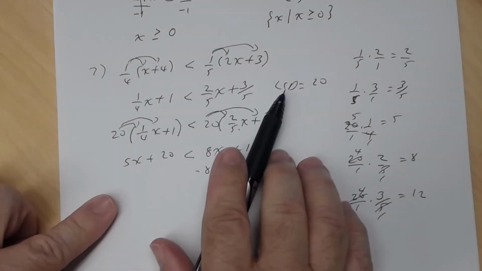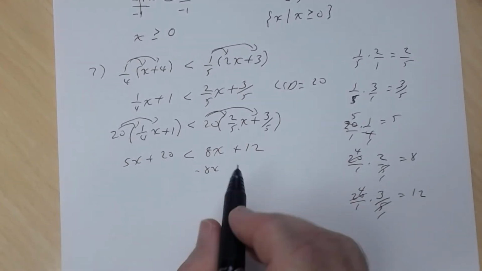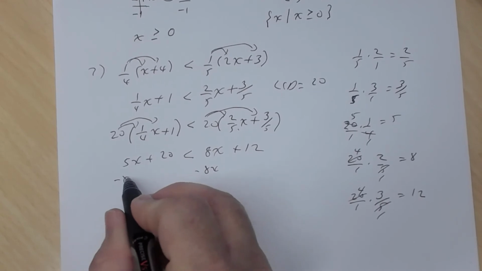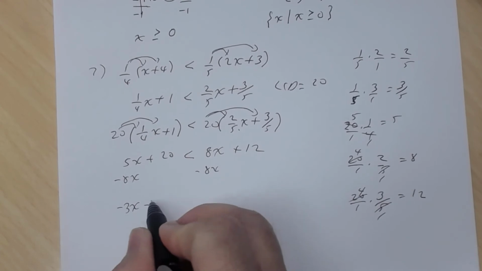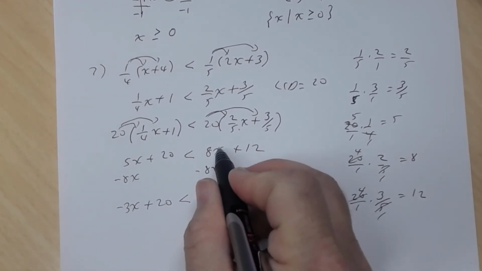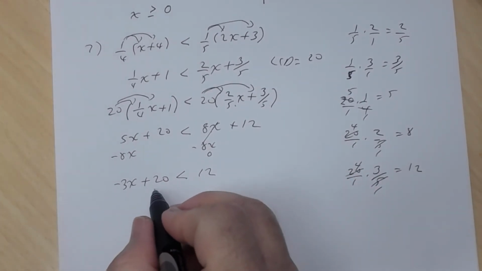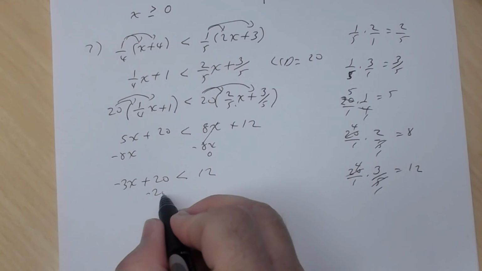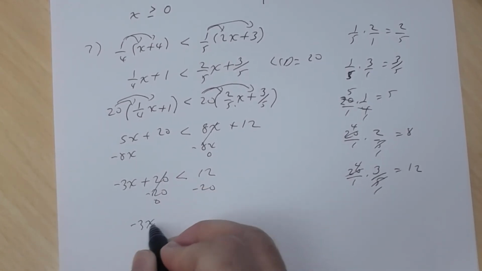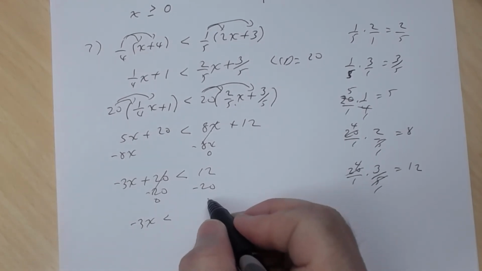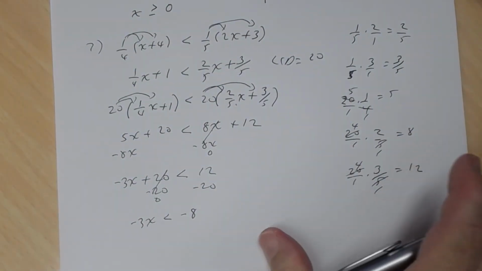Okay, so when you have fractions, remember you want to multiply both sides by the LCD, just like you did when you had equations. So I'm going to subtract 8x from both sides, combine like terms. So 5x subtract 8x is a negative 3x plus 20 is less than, and then 8x minus 8x is 0. 0 plus 12 is 12. Using the addition property of inequality again, I'm going to subtract 20 from both sides. And then combine like terms, that's 0. So I get negative 3x is less than, and then that's negative 8. 12 subtract 20 is a negative 8.